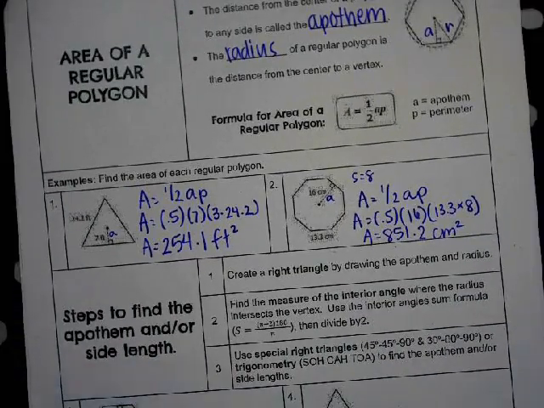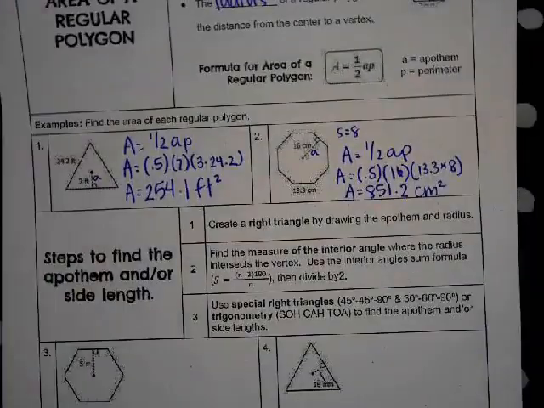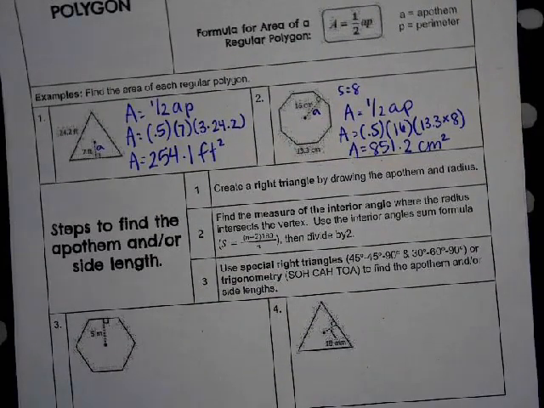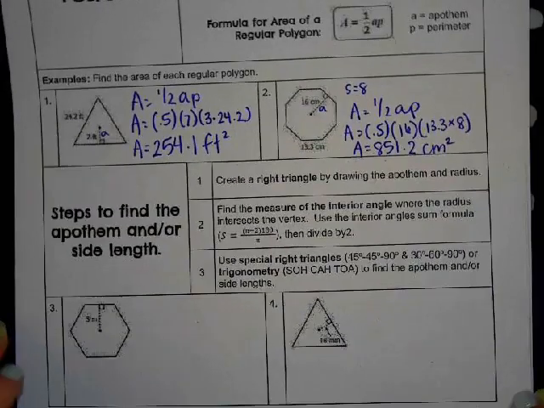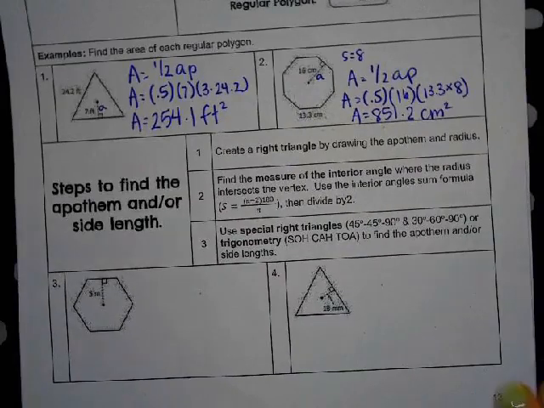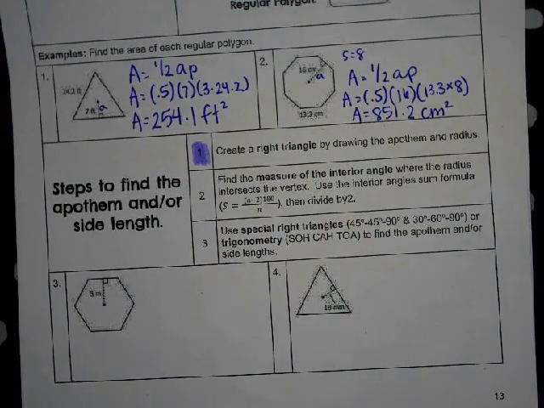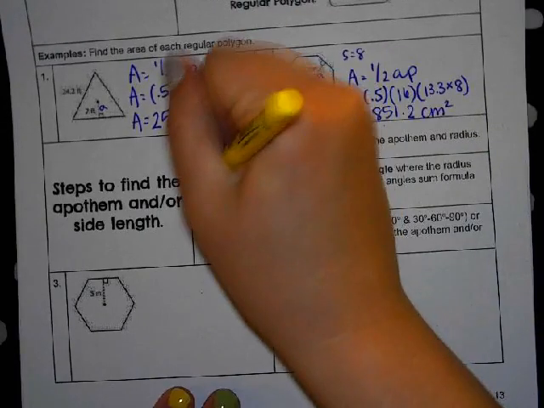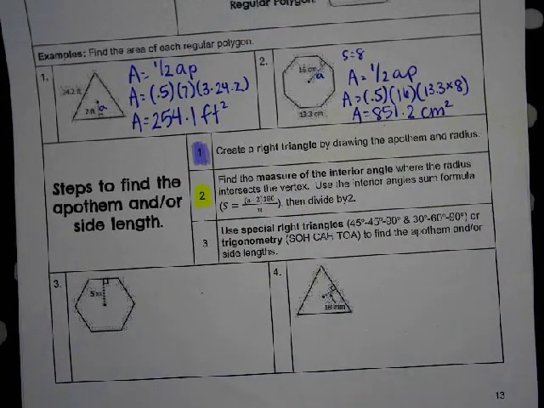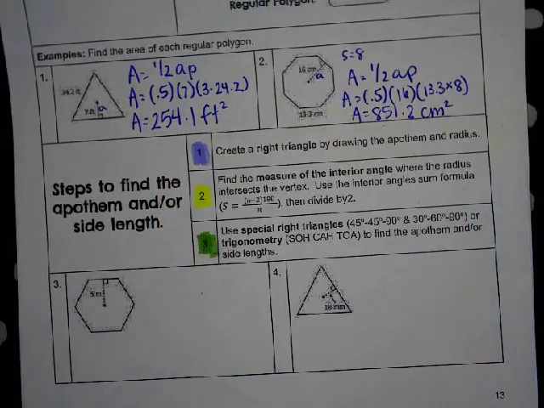Now you can also find the apothem or the side length using this formula. There's just a few more steps. So I'm going to color code these steps using a highlighter and a pen. If you don't have colored pens, you can use colored pencils. It would work too. My first step, I'm going to do in purple. My second step, I am going to do in yellow. My last step, I'm going to do in green. Then I'll do my formula in some other color.